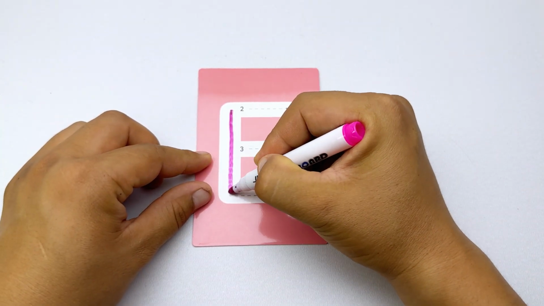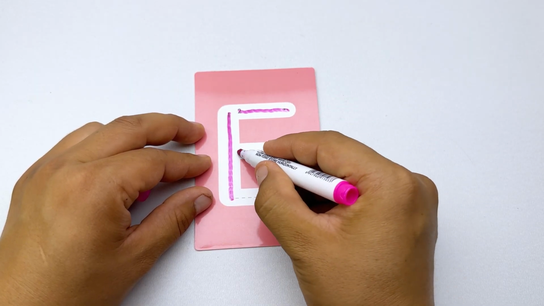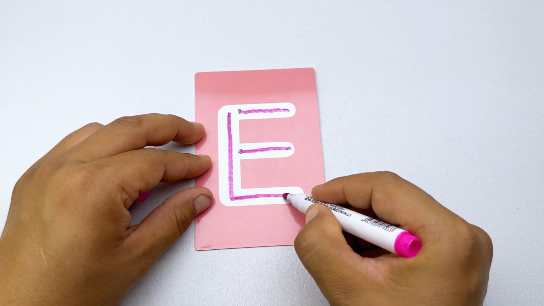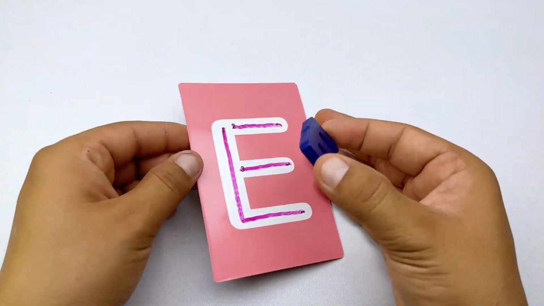One line, two line, and three line. Wow!